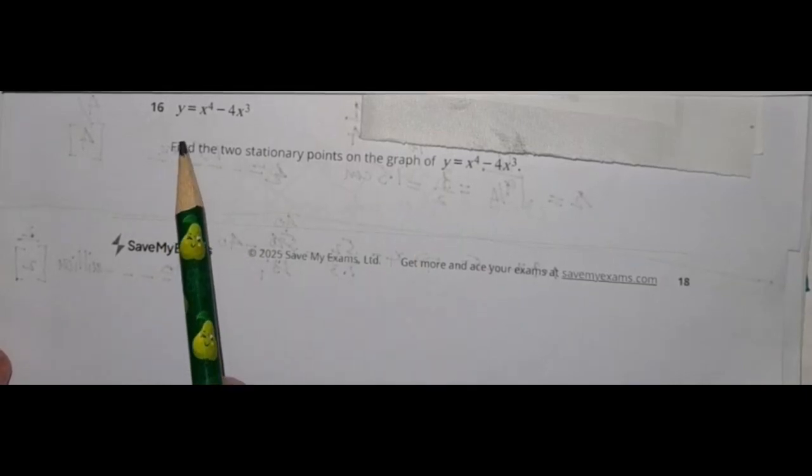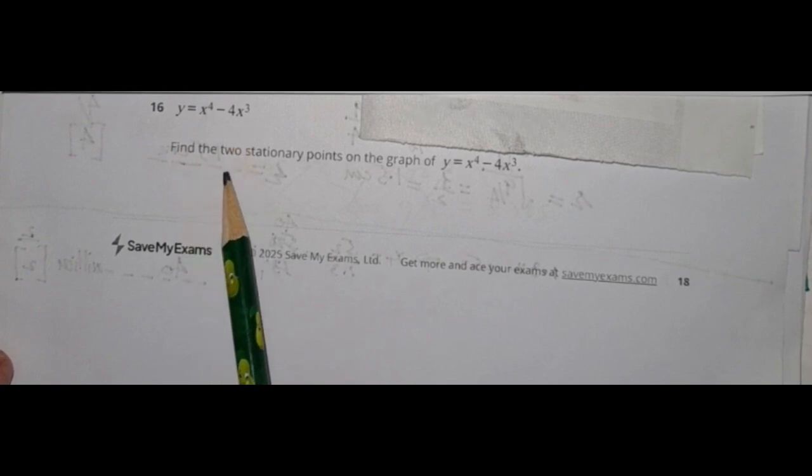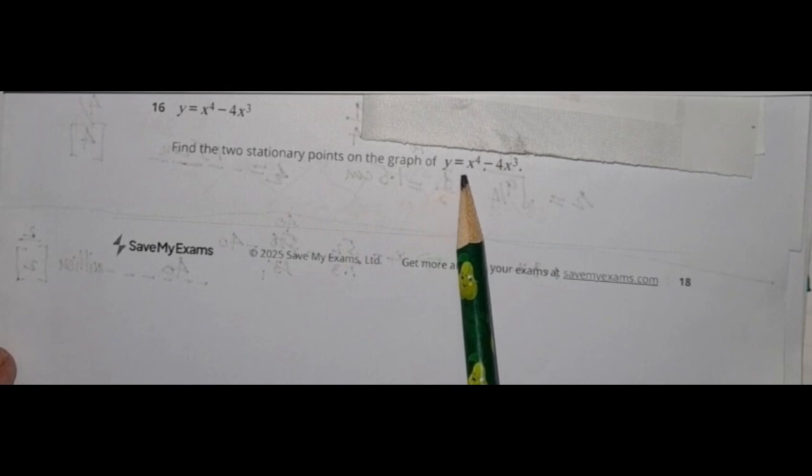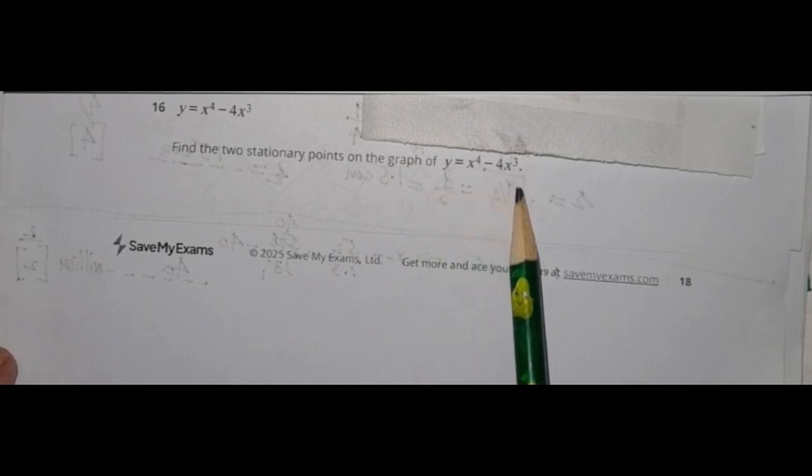So it has given an equation y equal to x power 4 minus 4x power 3 and says find the two stationary points on the graph of y equal to x power 4 minus 4x cube. So step 1 will be that we should find out the first derivative of the equation. So I write down the equation first.